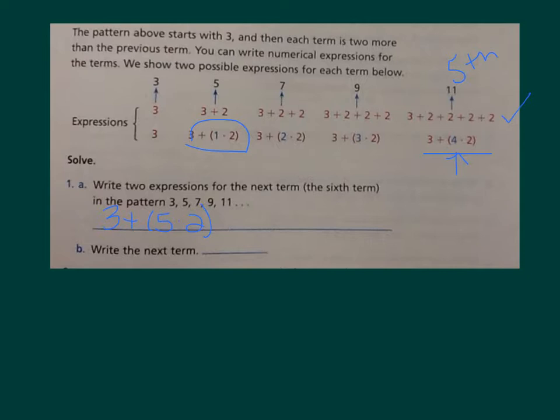Another way to write an expression for that would be take the first term of 3 and add on the 5 2's. That takes me to the 2nd term. Here's the 3rd term, the 4th term, the 5th term, and my 5th 2 would take me to the 6th term. So if I want to write that next term, I can simply say 3 plus 5 times 2. So that 6th term would be 13.